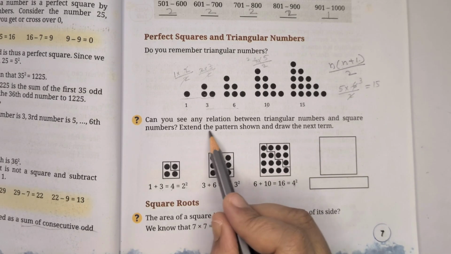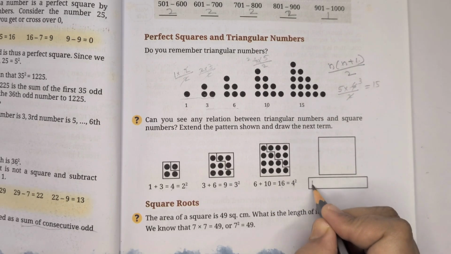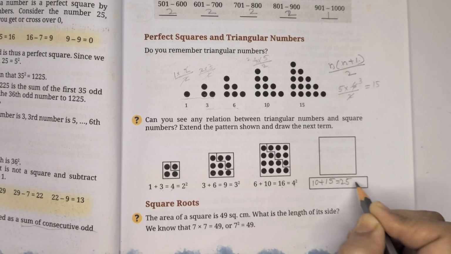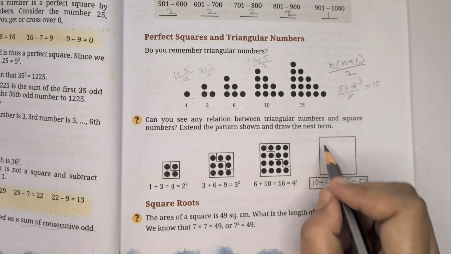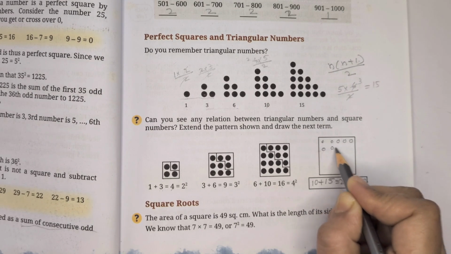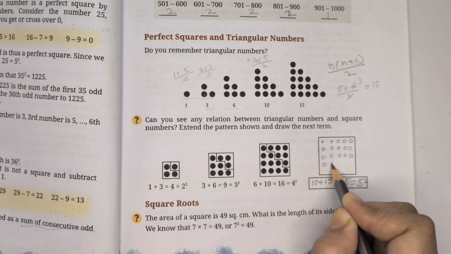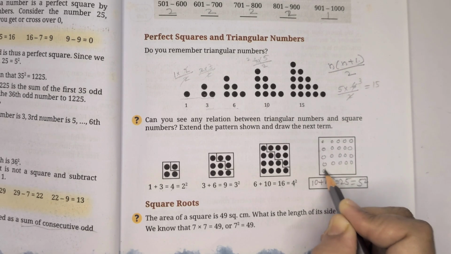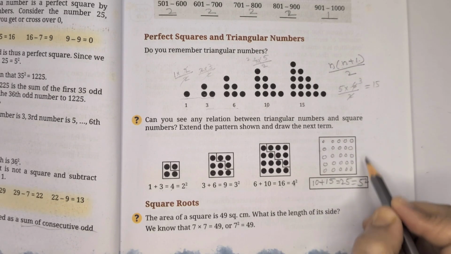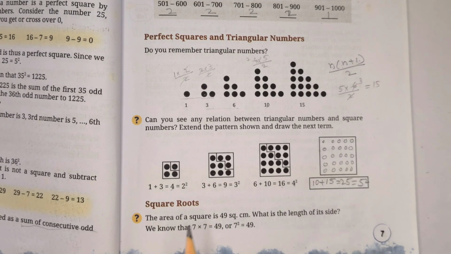The next term, 10 plus 15, is equal to 25. That means 5 square, so we make 5 dots in each side. So it's a square. This is the pattern between triangular numbers and square numbers.